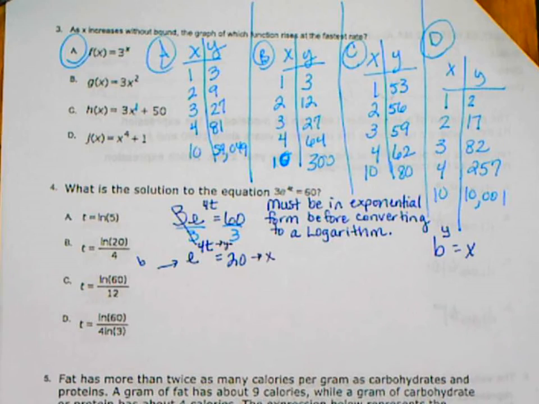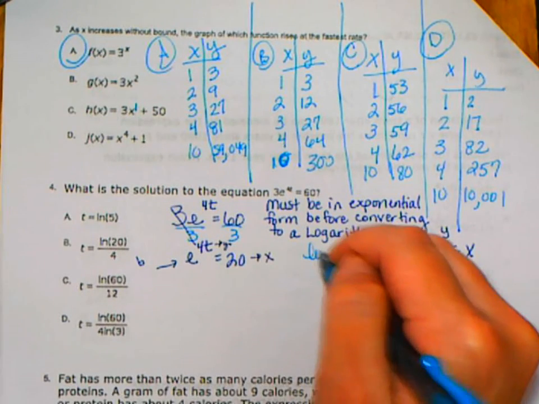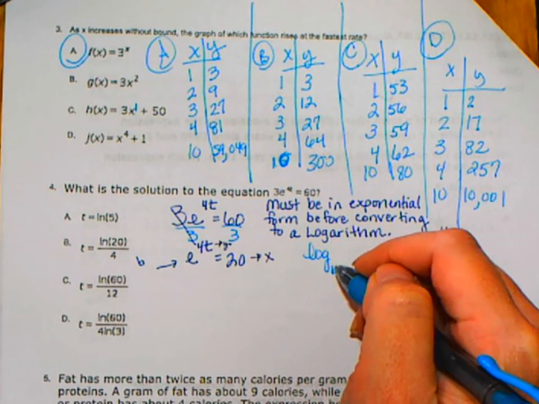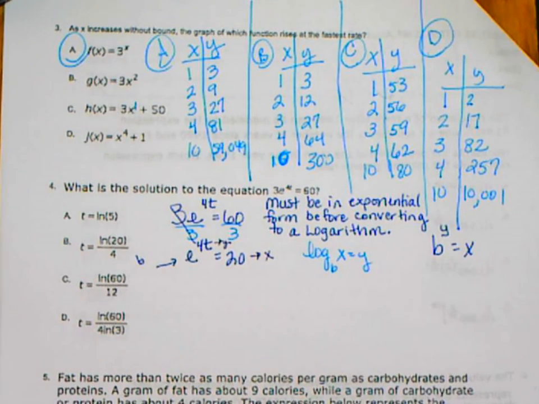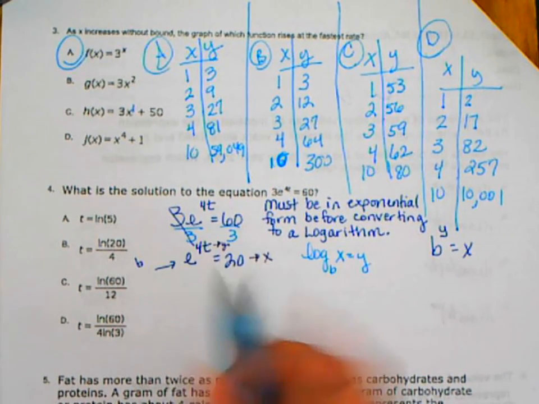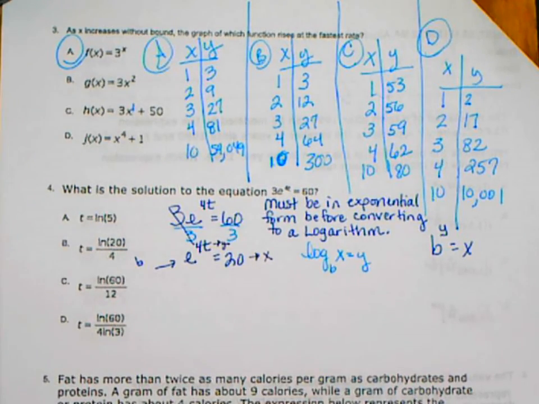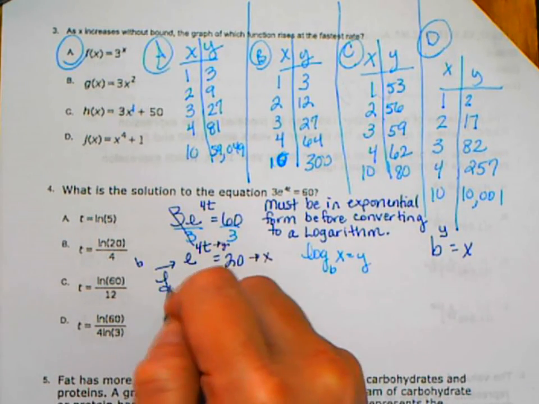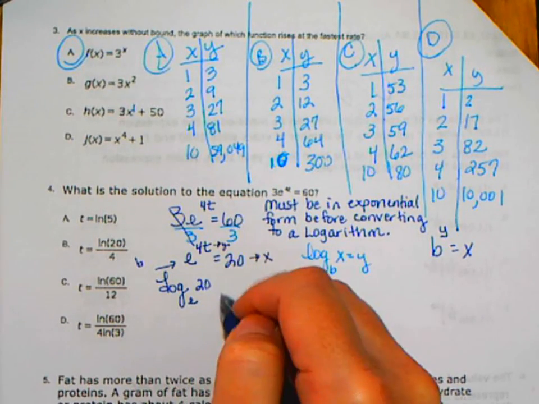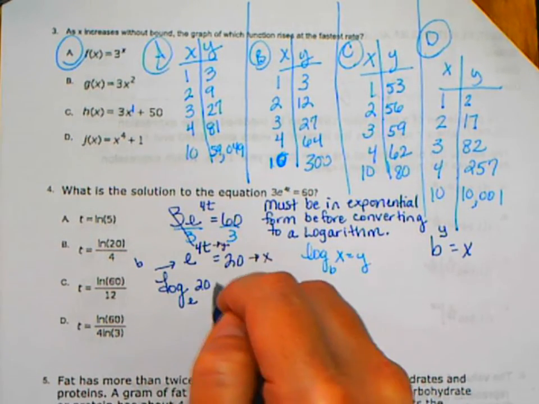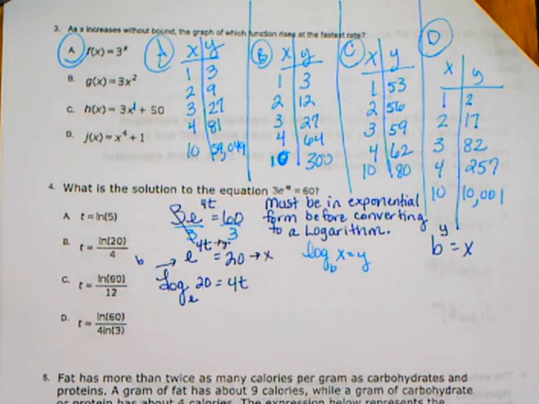And then a logarithm is written as log base b of x equals y. So in this case, that would be log base e of 20 equals 4t. Remember, we're trying to solve for t.